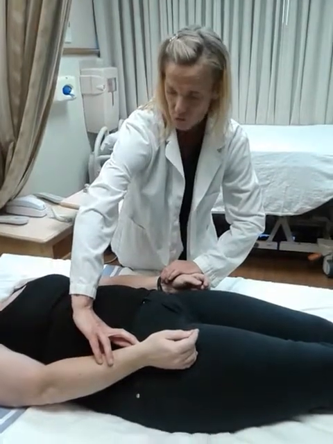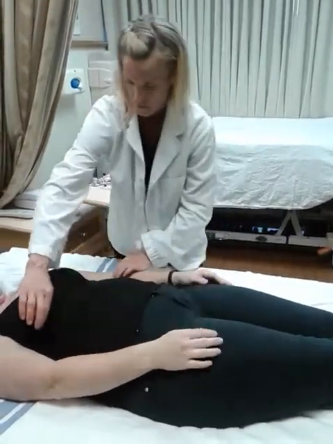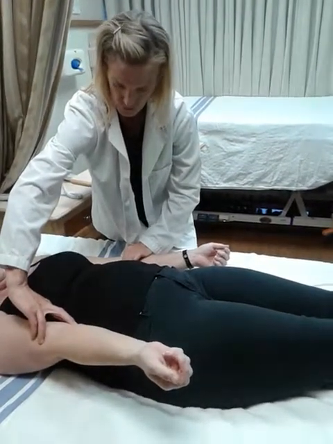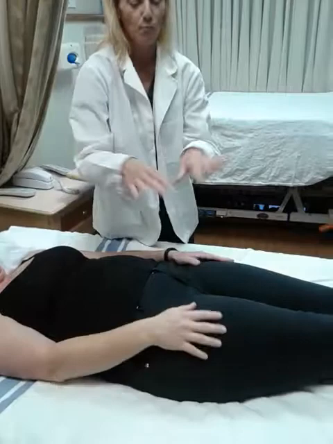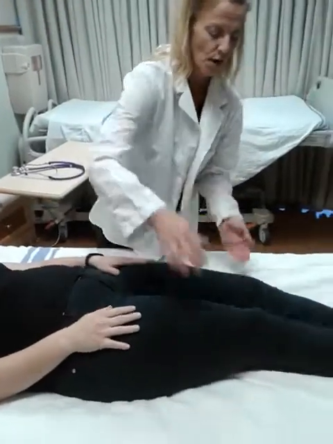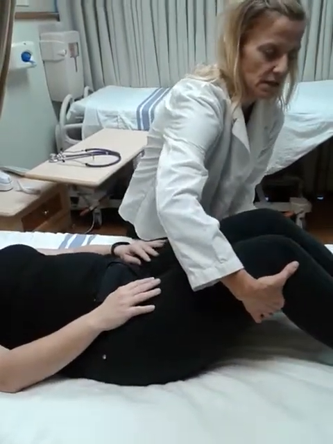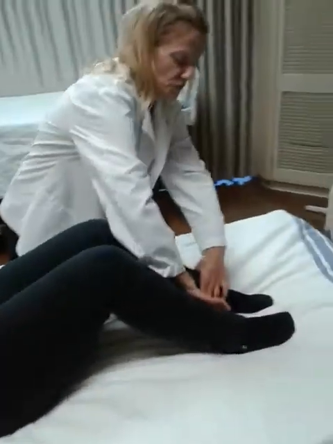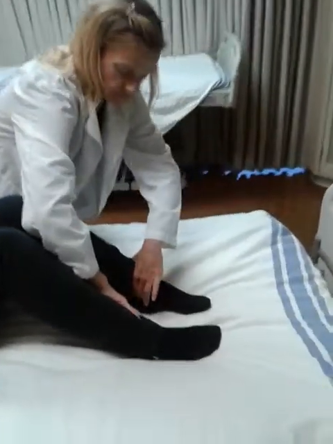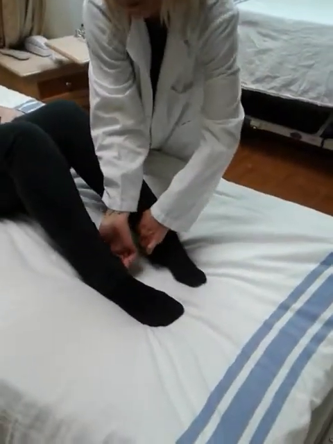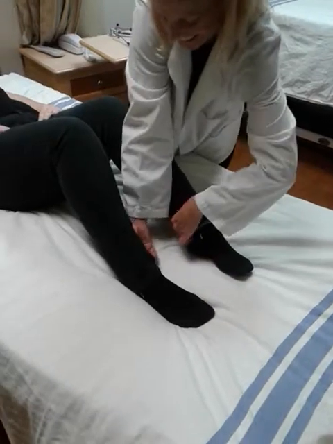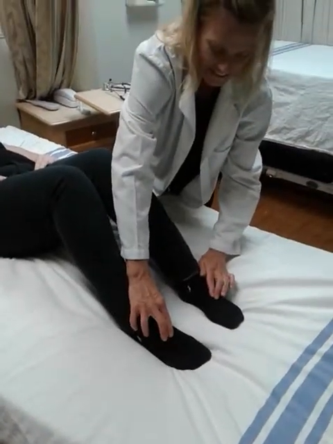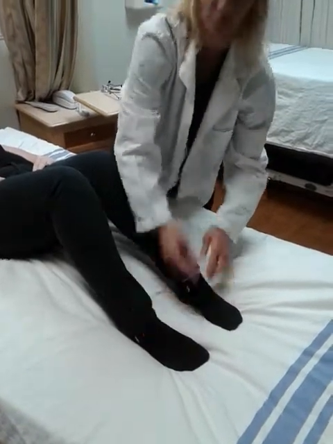So here in the radial artery, we feel 2 plus, brachial 2 plus, femoral will be deferred for purposes of the video, popliteal on the knee is 2 plus, posterior tibialis, sorry, 2 plus, and dorsalis pedis is going to be 2 plus as well.